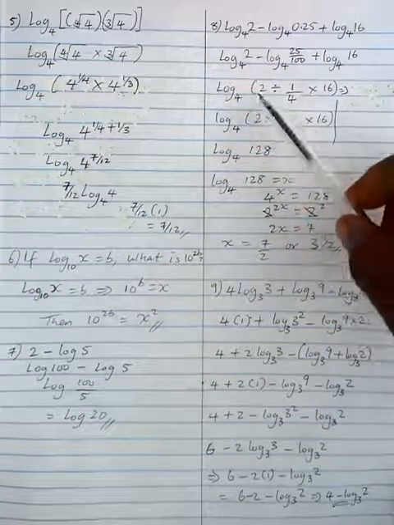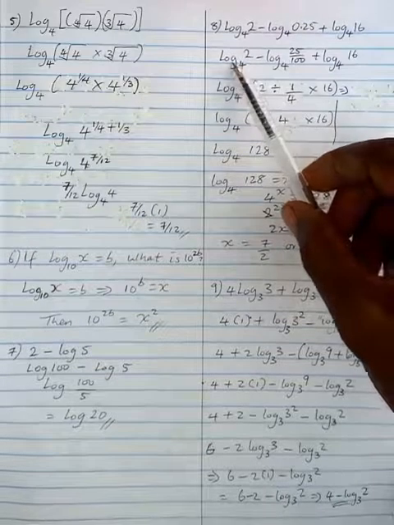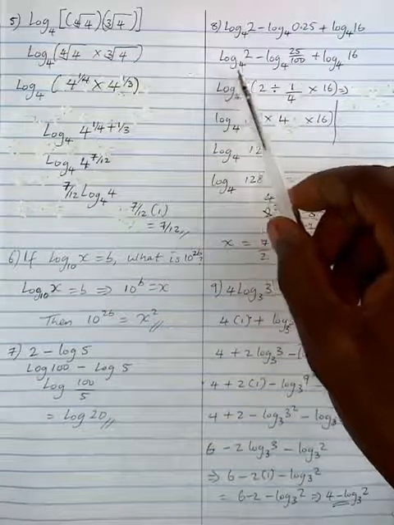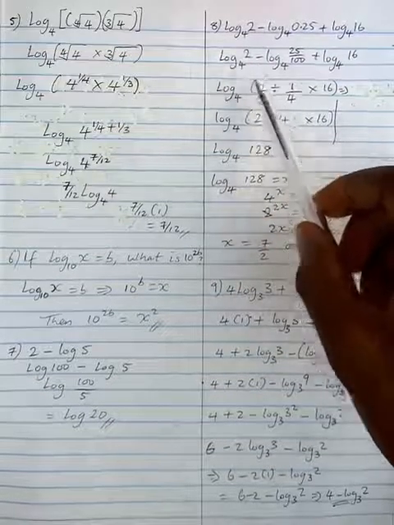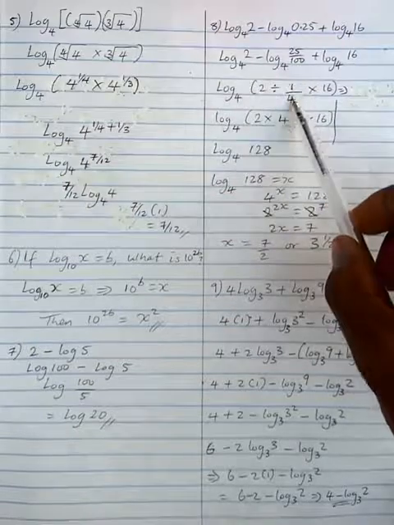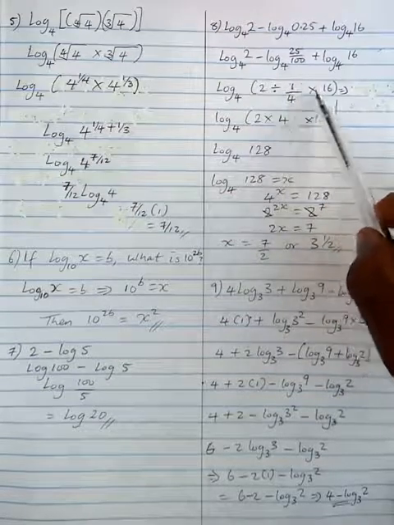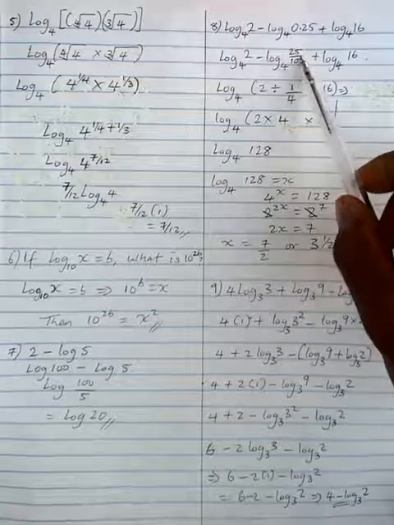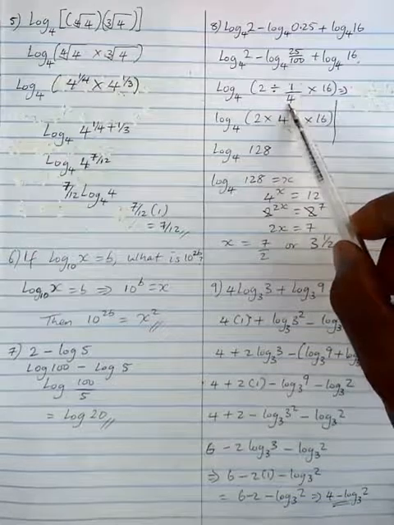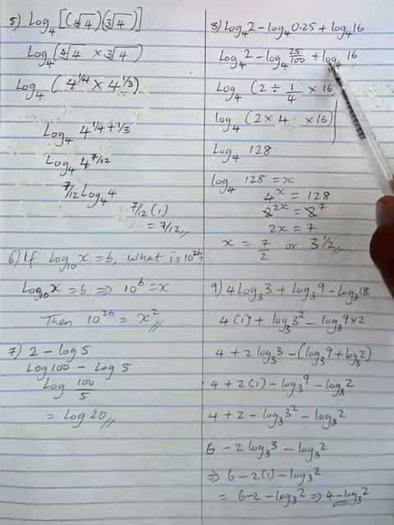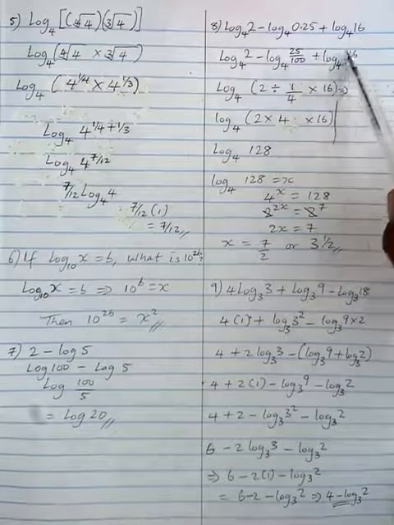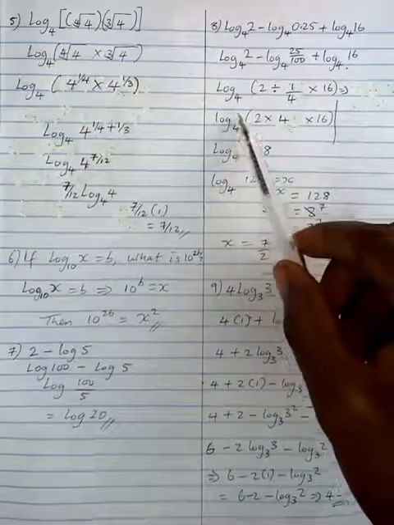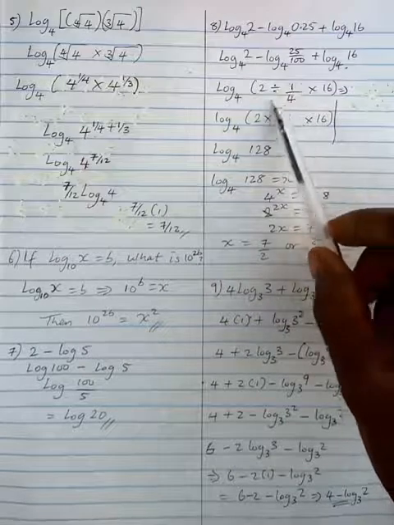Now at this point, since we have logarithm of base 4, logarithm of base 4, logarithm of base 4, we have to factor out the logarithm of base 4, into bracket 2 comes in. Because of minus, we now say divided by 1 over 4. The reason why I have 1 over 4 is because 25 into itself is 1, 25 into 100 is 4. Now plus log, this one has been factored out, we have 16 left. So because of plus, we now say times 16. That is it. Now we have to solve what we have inside the bracket.